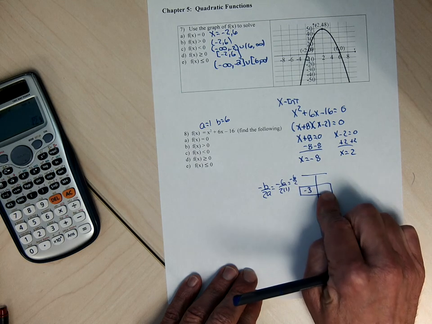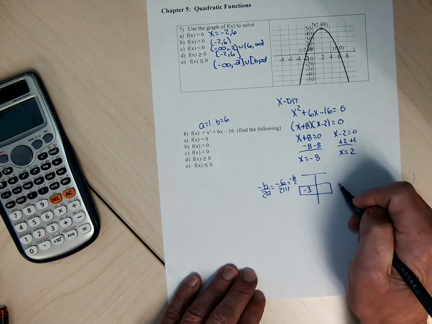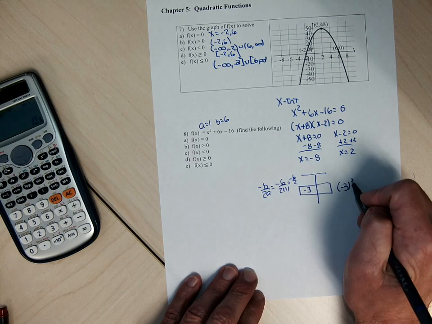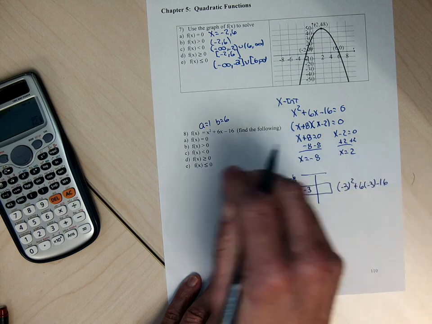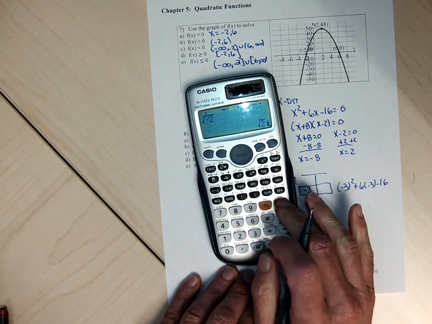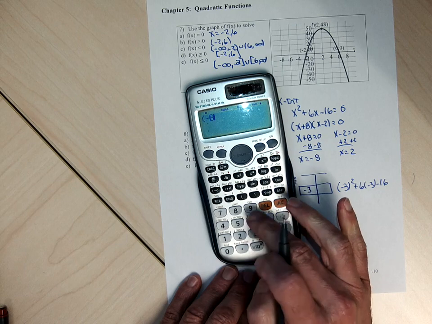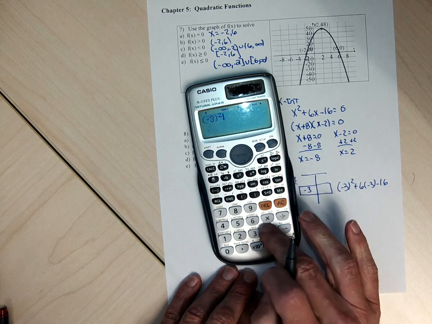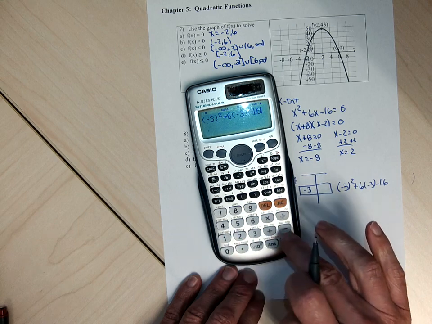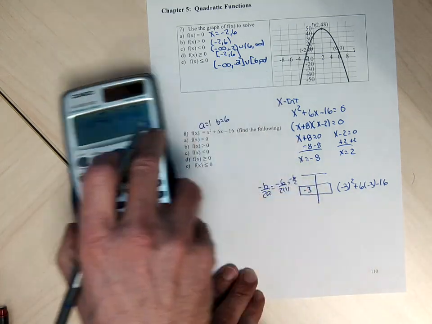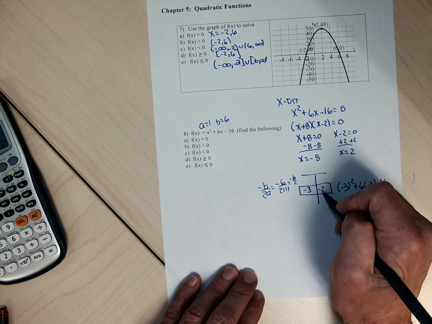I need to get the y-coordinate of the vertex by going -3 squared plus 6 times -3 minus 16. So -3 squared plus 6 times -3 minus 16. Y-coordinate of my vertex is -25.